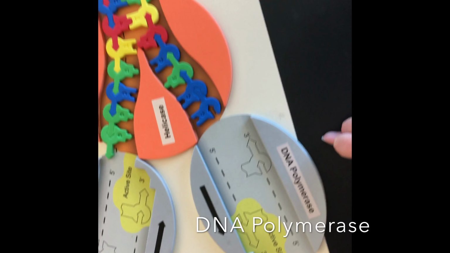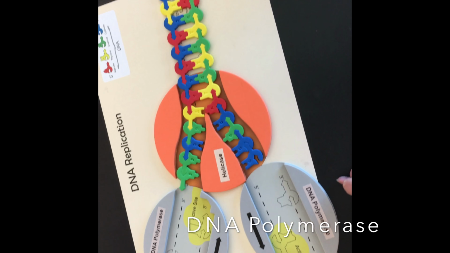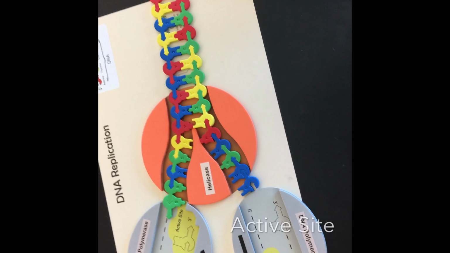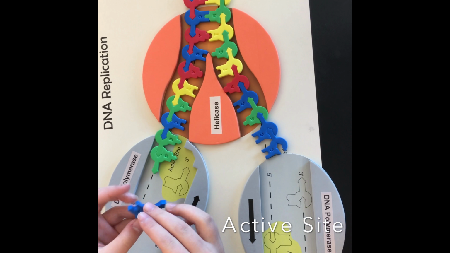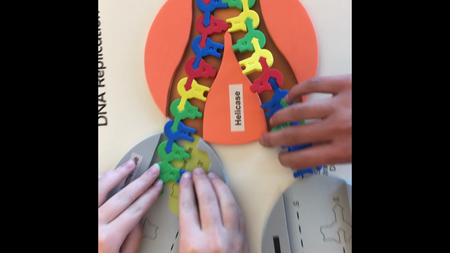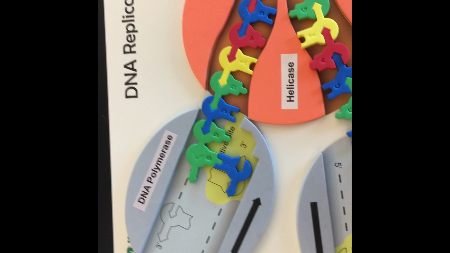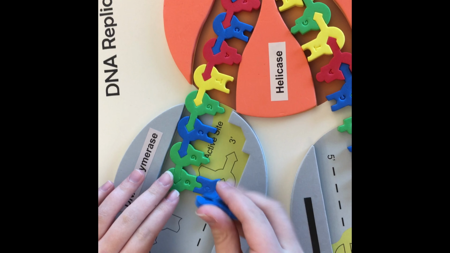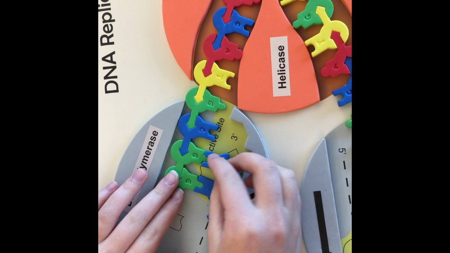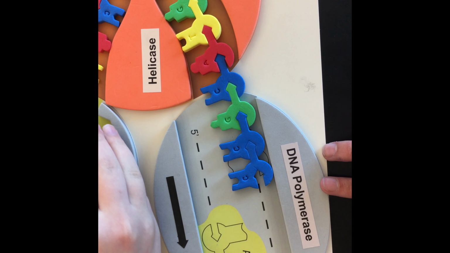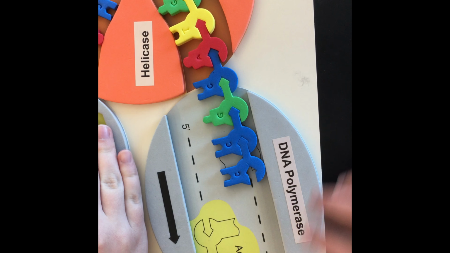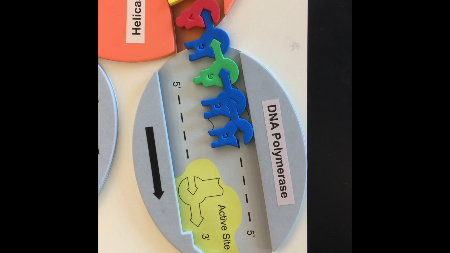As the leading strand passes through the DNA polymerase and each nucleotide passes through the active site, corresponding nucleotides are added to the strand, synthesizing it into a new DNA molecule. This process is continuous as the lagging strand becomes synthesized into another DNA molecule. In the lagging strand, the process of synthesis is backwards compared to the leading strand.